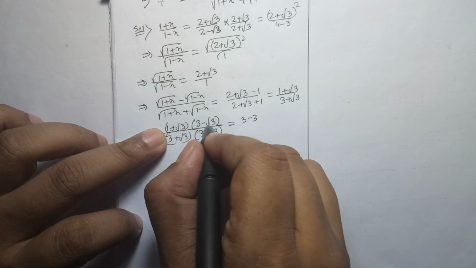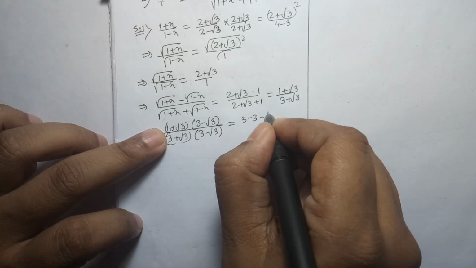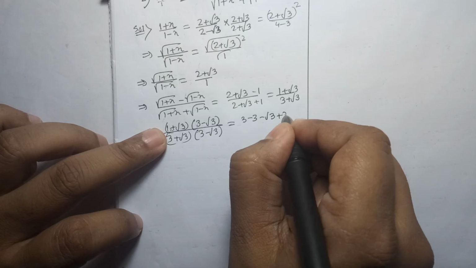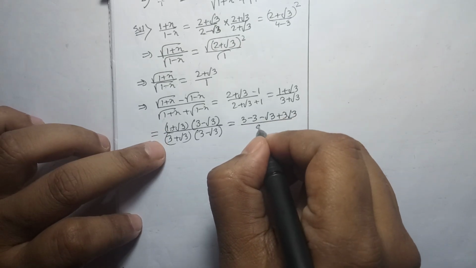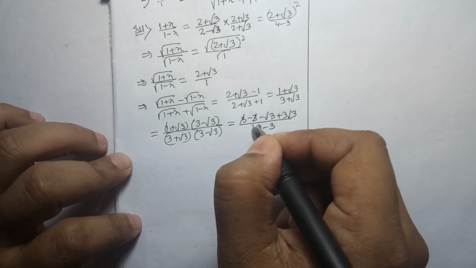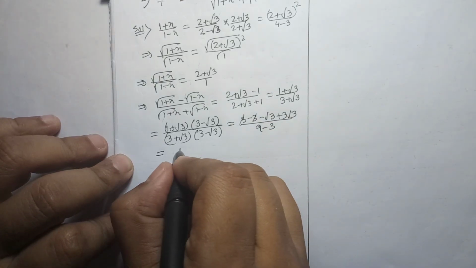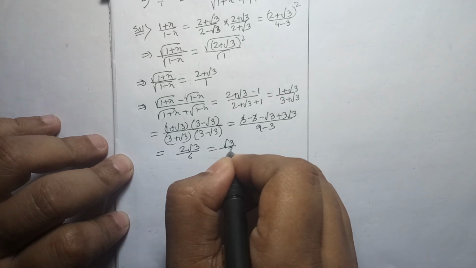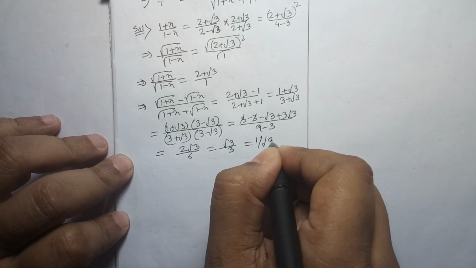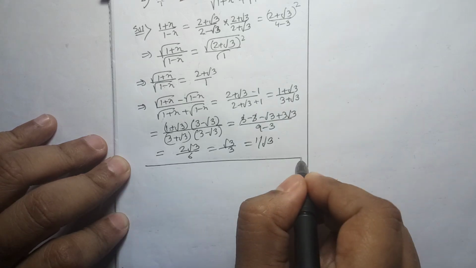Now 1 into minus root 3 is minus root 3. 3 into this is plus 3 root 3. Divide by, this is nothing but 9 minus 3. 3 gets cancelled. So this is equal to 2 root 3 by 6, root 3 by 3, or 1 by root 3. Clear?